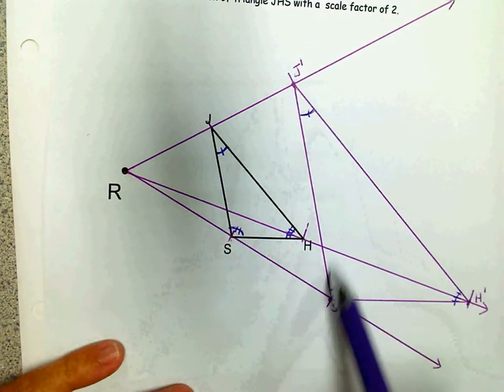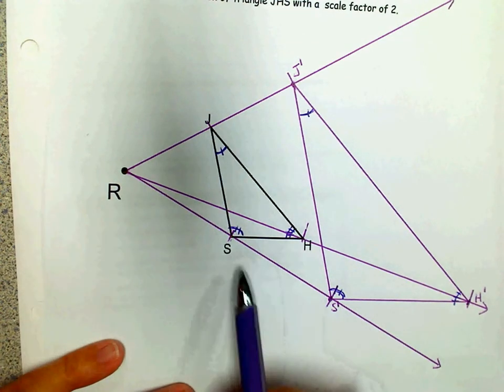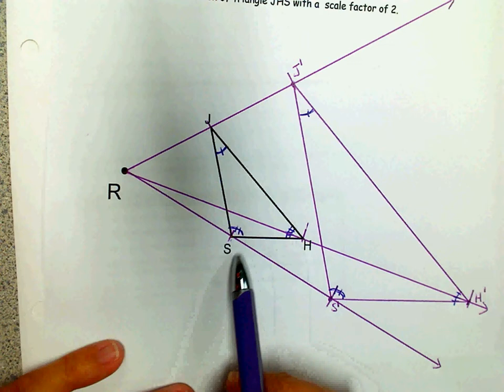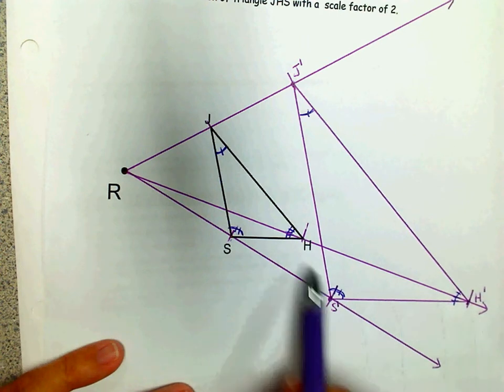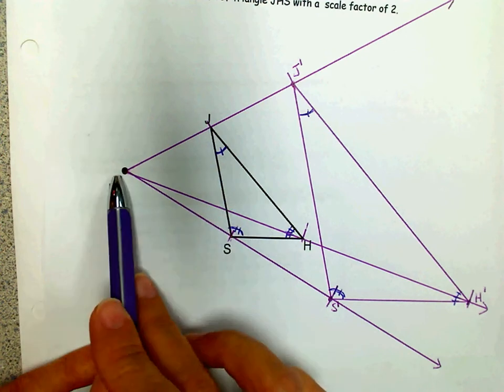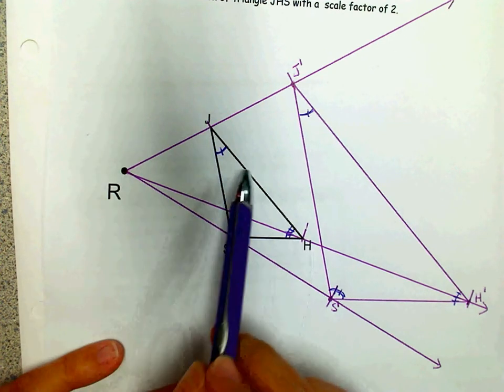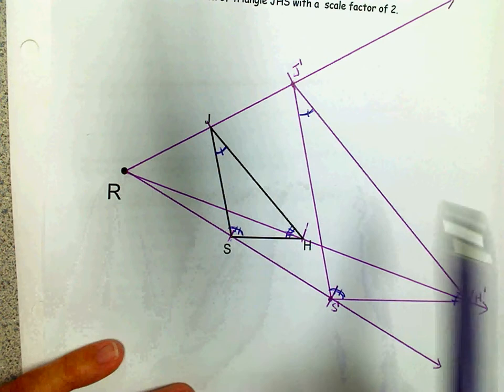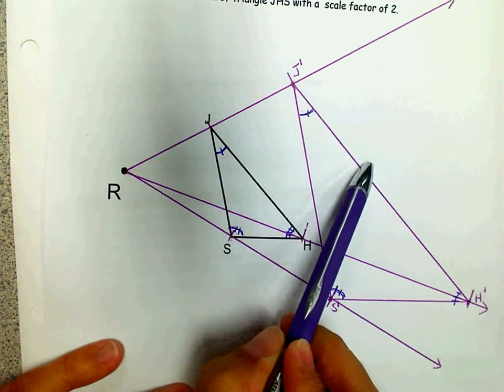Those 2 segments are parallel to each other. The same with SH. SH maps to S prime, H prime. They are parallel to each other because neither one of these segments goes through point R. And the same with JH. It does not go through point R, so it's going to map to a line parallel to it.